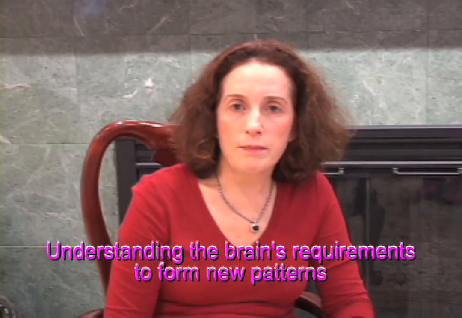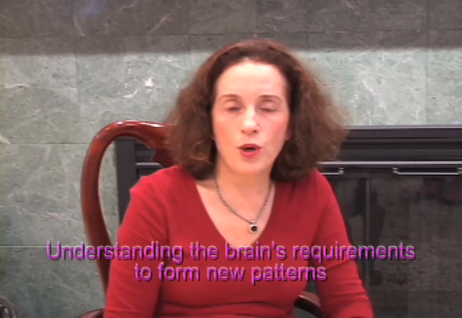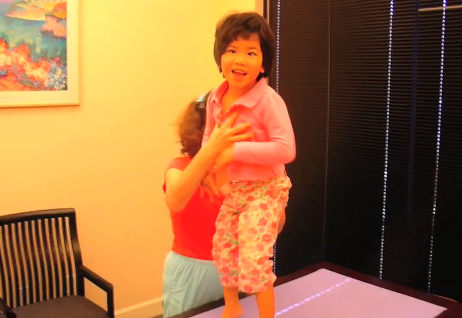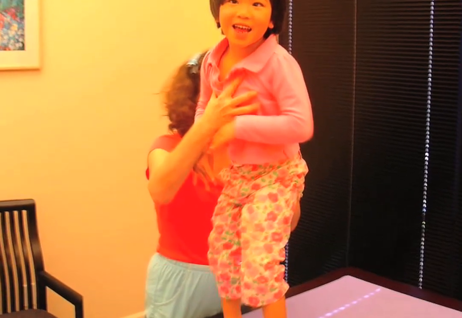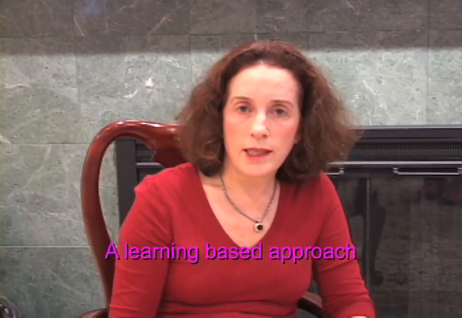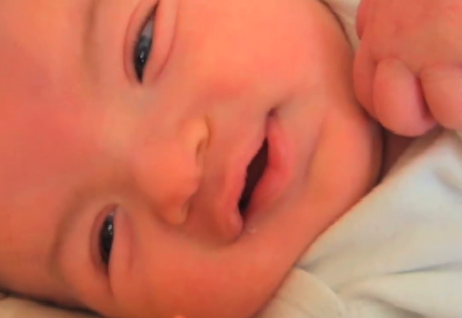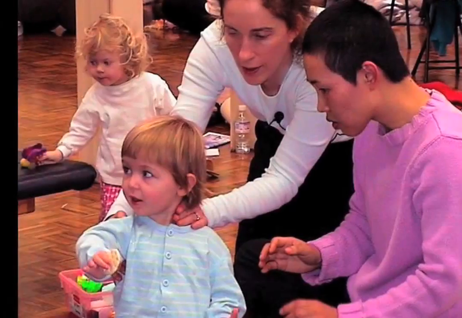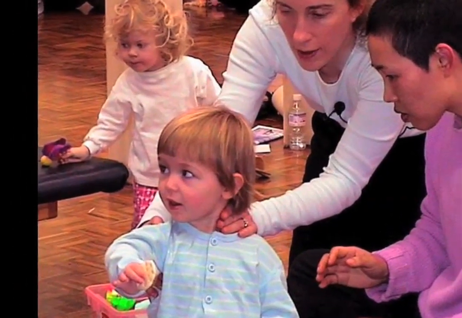It is primarily based in the understanding of what the brain requires in order to form new patterns and new configurations of action. So when we get a child with special needs, we do not try to cure that child. We are not a medical approach, but rather a learning-based approach. No matter what the condition of the child, we always look to see if we can find a way to communicate with that child and that child's brain to help it form new patterns that will help the child get past its own limitations.